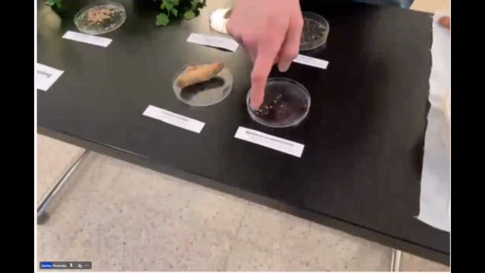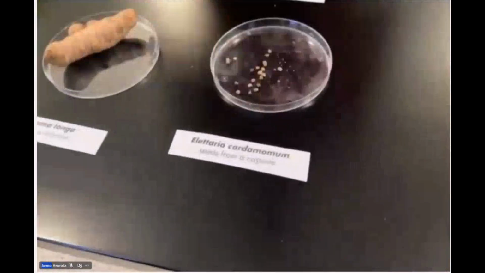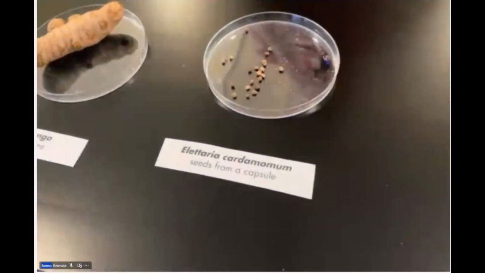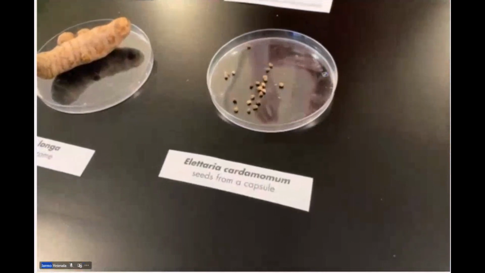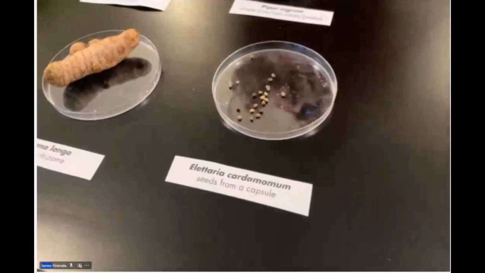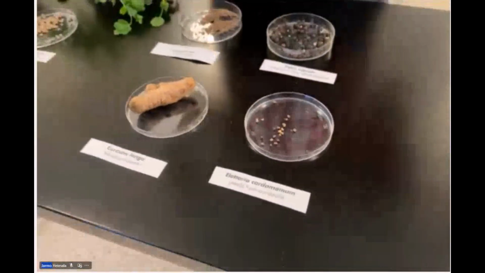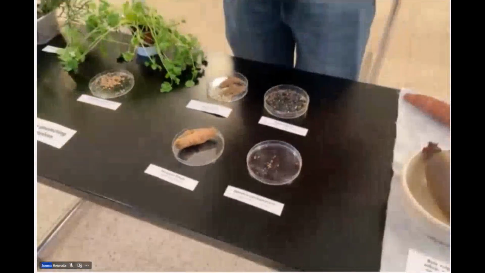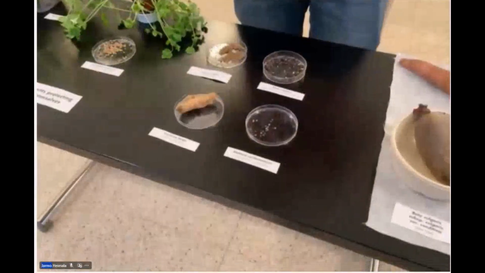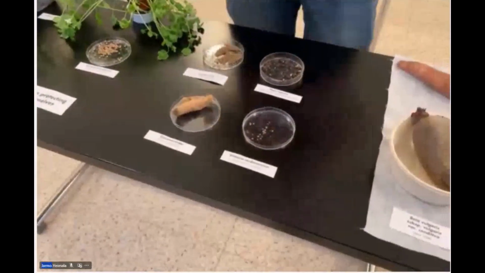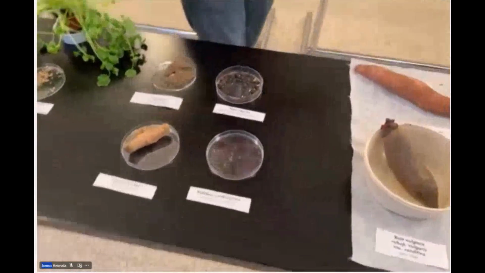And then here is cardamom, Elettaria cardamomum, and these are seeds which come from a capsule. These belong to the same family, but you use a different part of them, I mean. Yeah. Actually, now we should go over there.